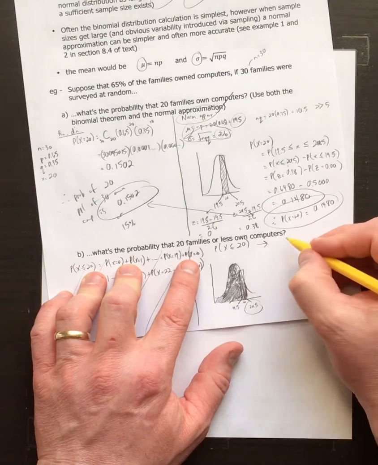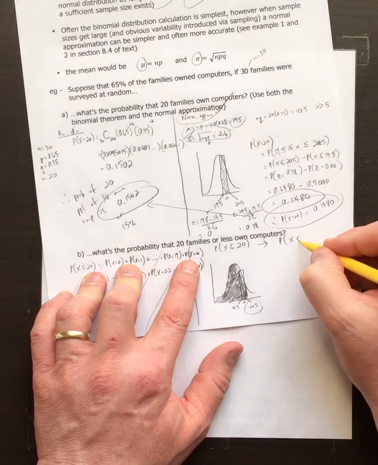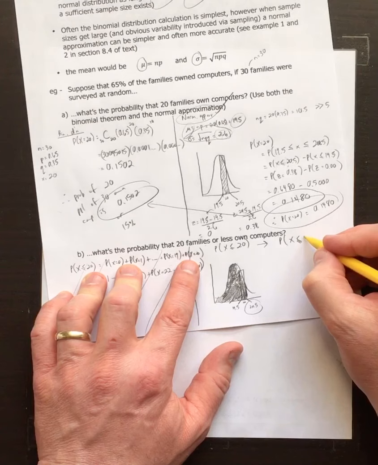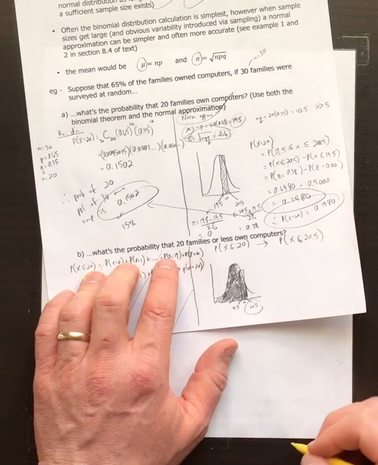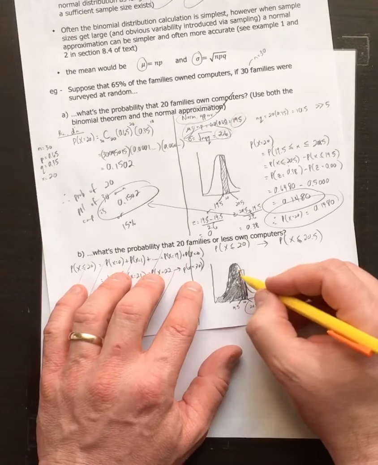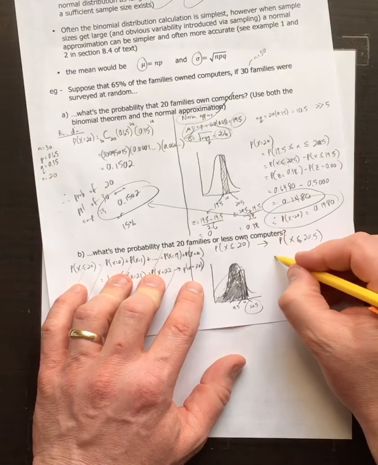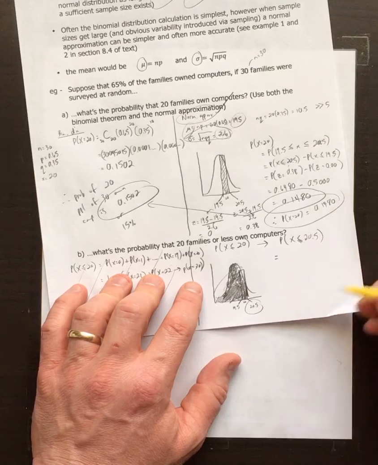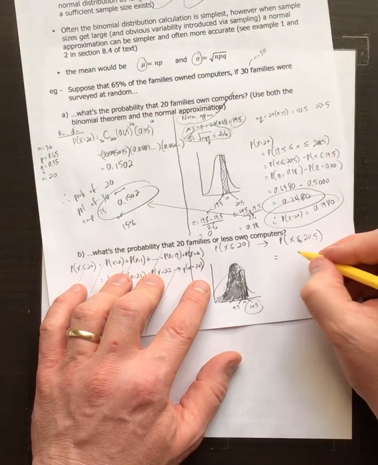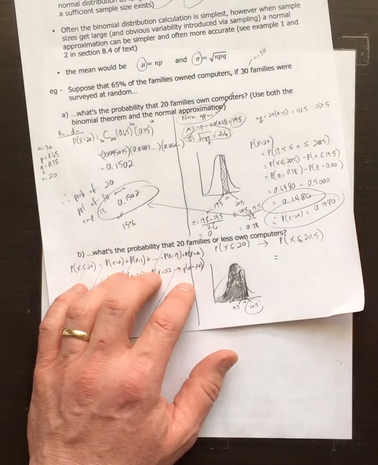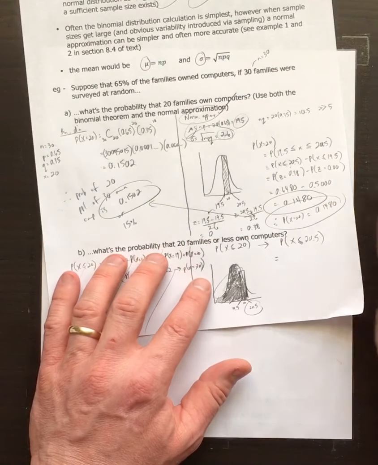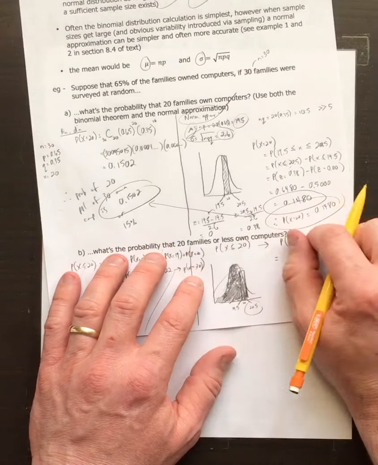So my continuity correction is going to be less than or equal to 20.5 rather than using the 19.5. And that's what I want. I want this area over, I want all of it, okay? Now the beauty is it's a less than. If it's a less than, then I don't have to turn anything else. For greater than, it's 1 minus the less than. For in-betweens, it's the big minus the small, both of them less than.